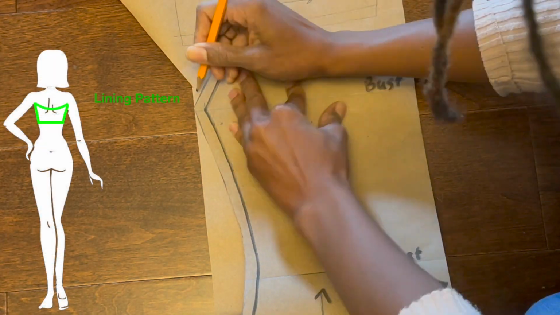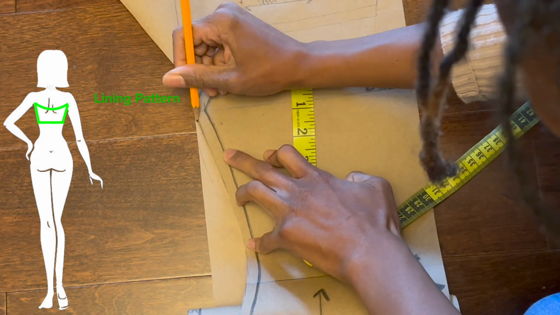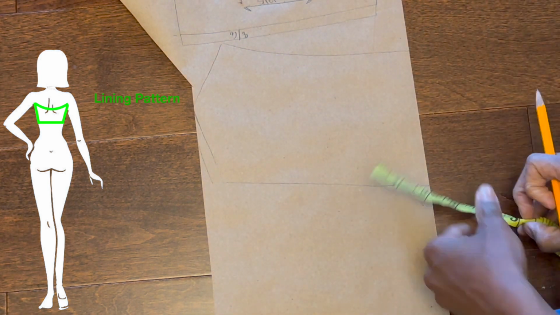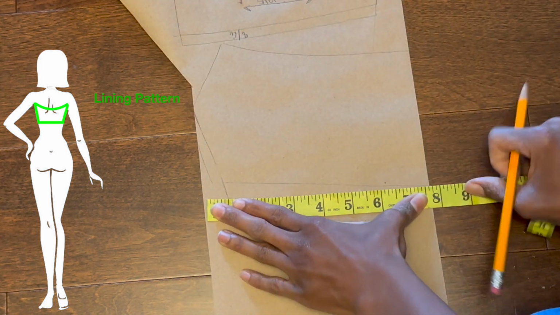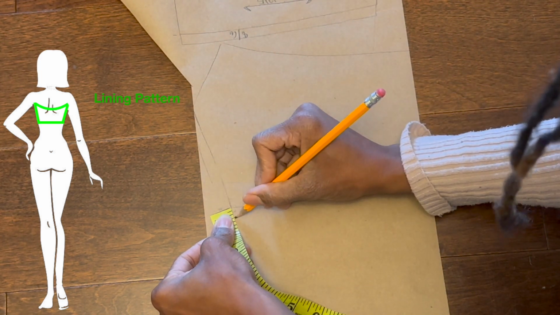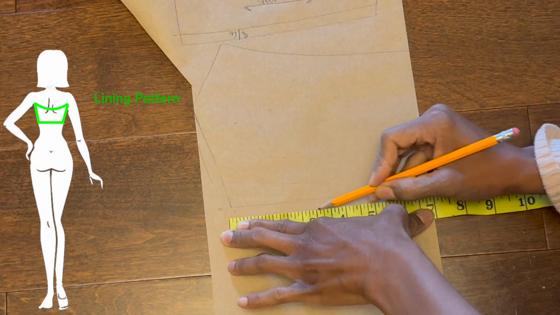We're going to follow the same technique to complete the back lining pattern. Trace the upper portion of the back pattern piece up until the bust line on both sides. Extend your line approximately 1 inch under your underbust. For me, the measurement is 3.5 inches under my bust line. Connect the lines. Add your seam allowance to the bottom of the pattern only.